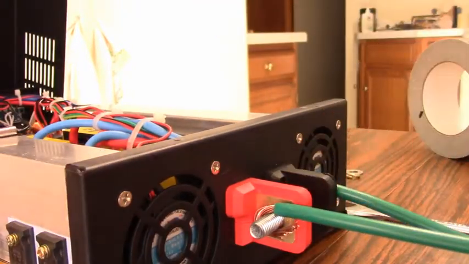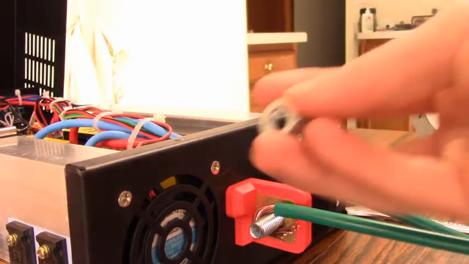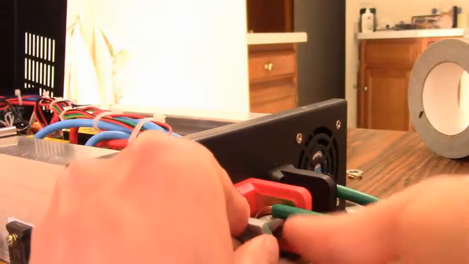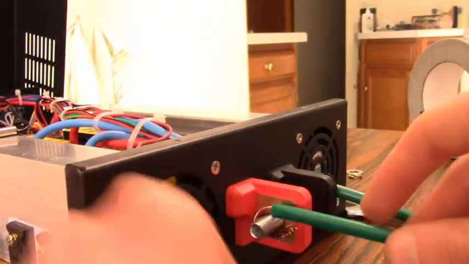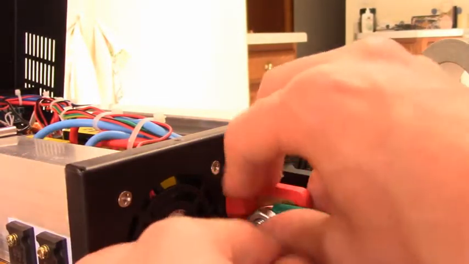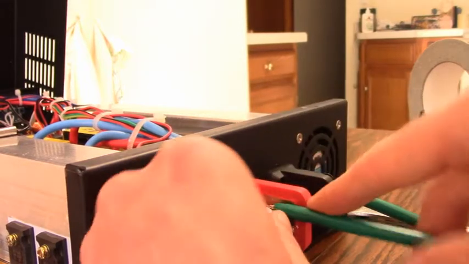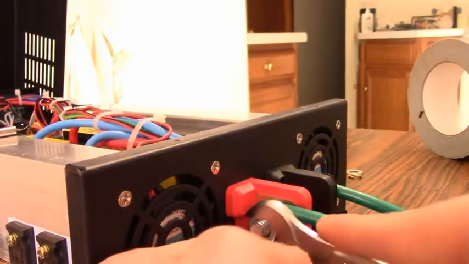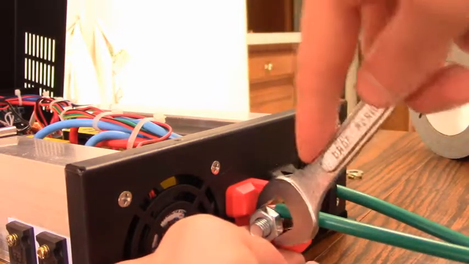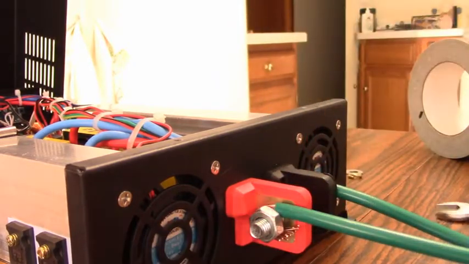And I'll probably work a little on that off camera, and then all I really do from there, I just take this. Just screw that on. Use this. And then once that's all tight, here's our finished product. It's kind of like that.